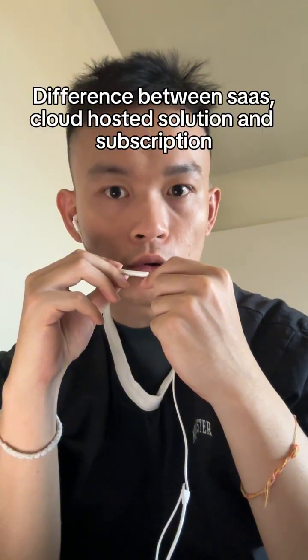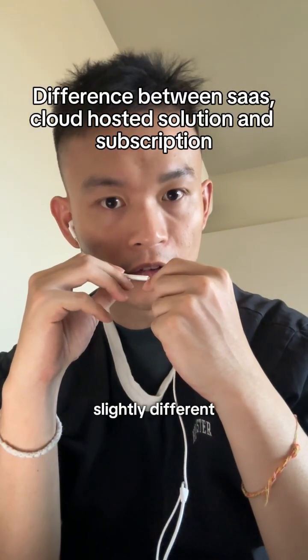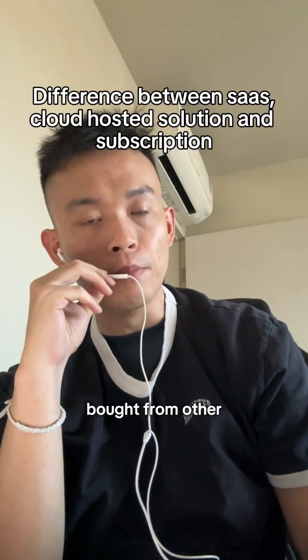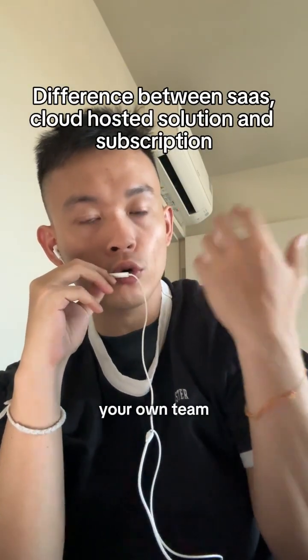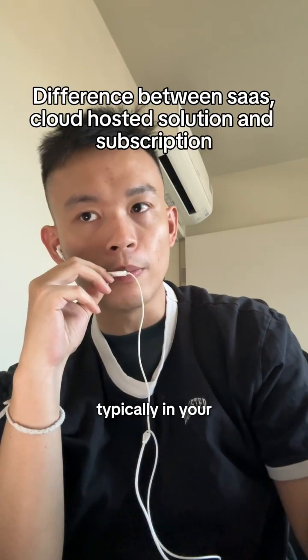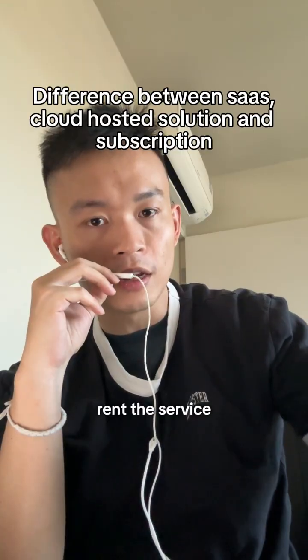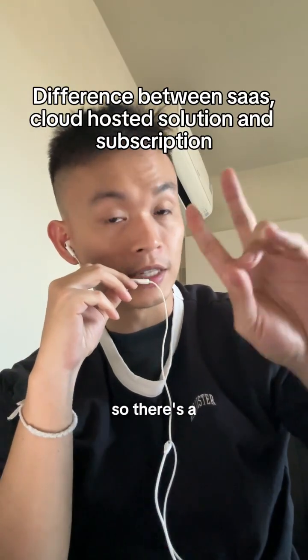A hosted solution on the cloud is slightly different. It simply means that you have software that may be bought from other people or developed by your own team, that you host typically on your own premises or on the cloud, in which you rent the servers from other companies. So there's a slight difference here.